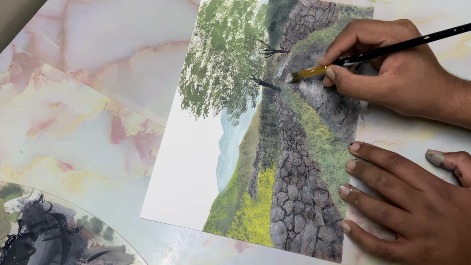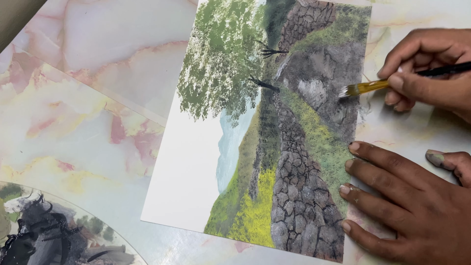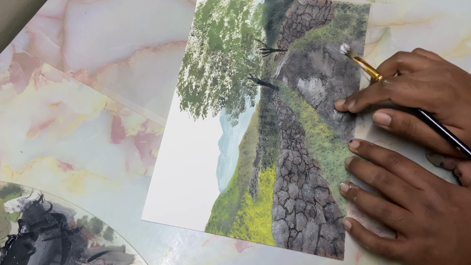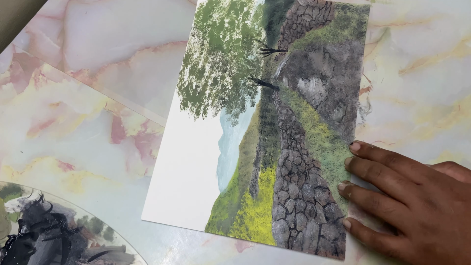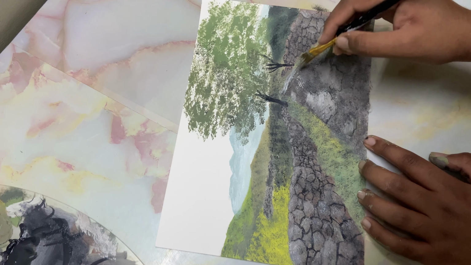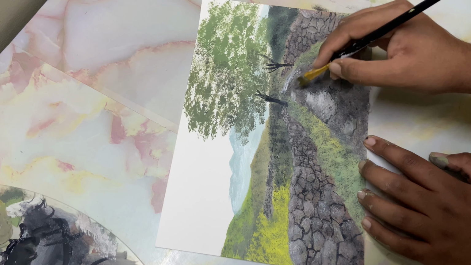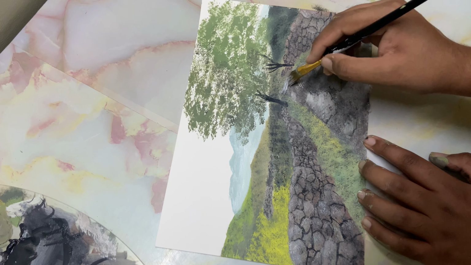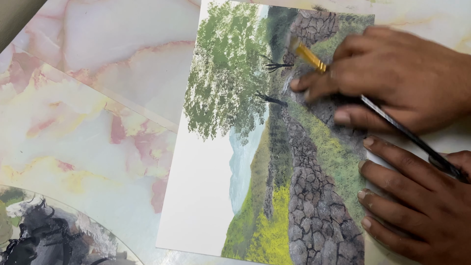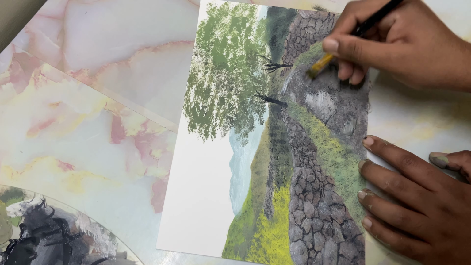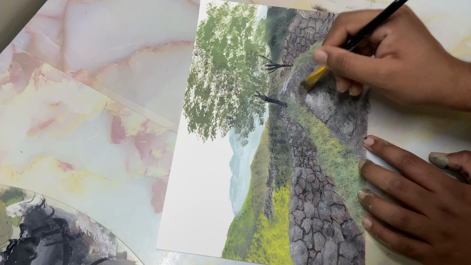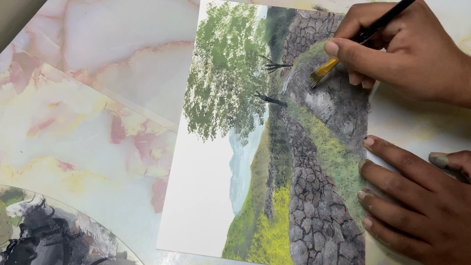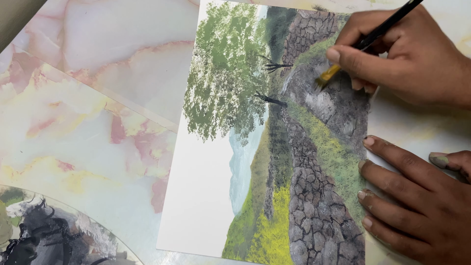And some over there too, and just a touch over there. That same angular brush, I'll just go ahead and drop in some highlights to this land, but not too much. Okay, some over there and some over here too.